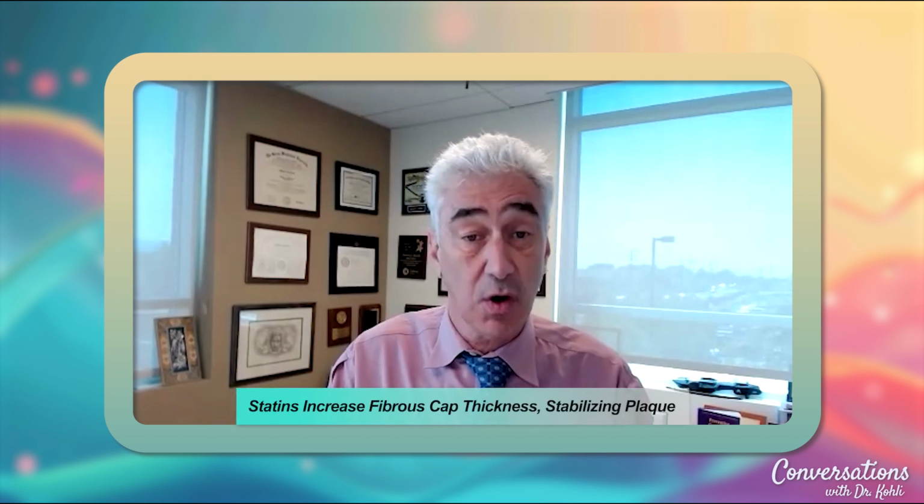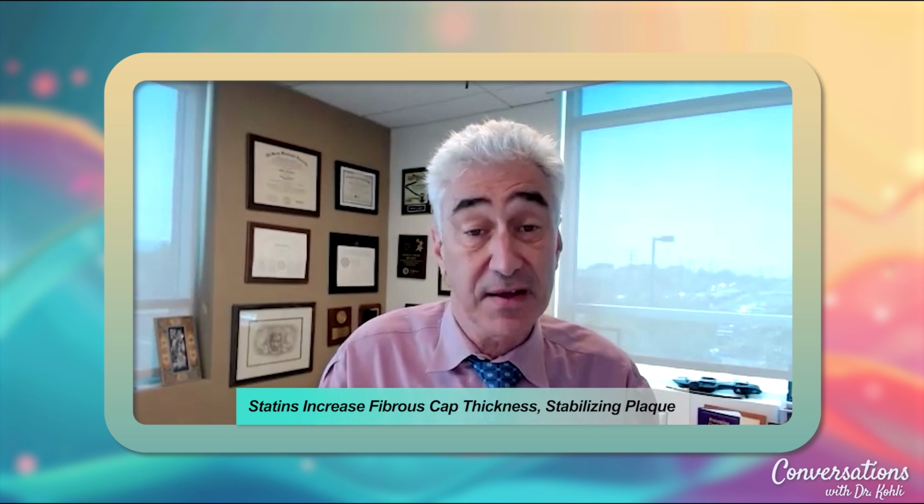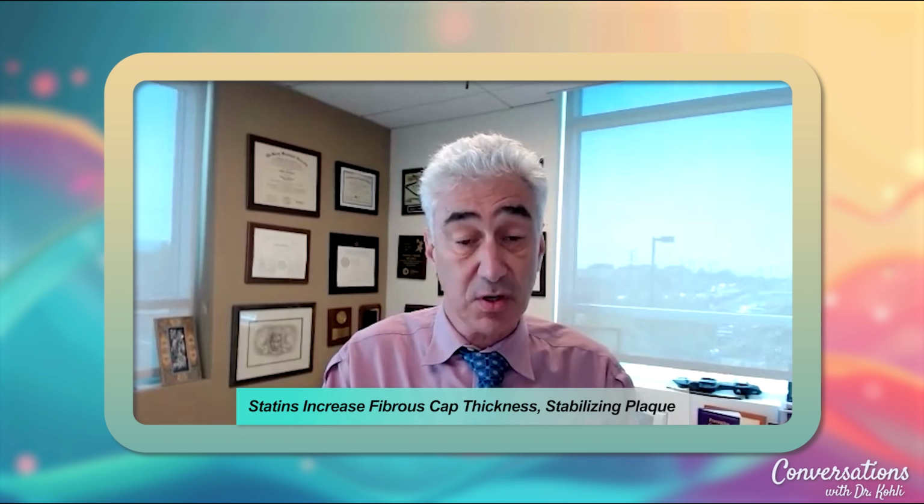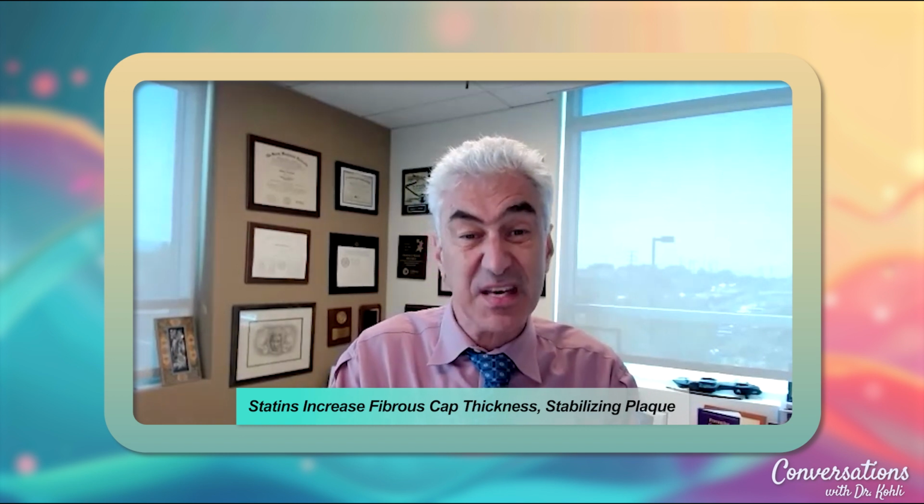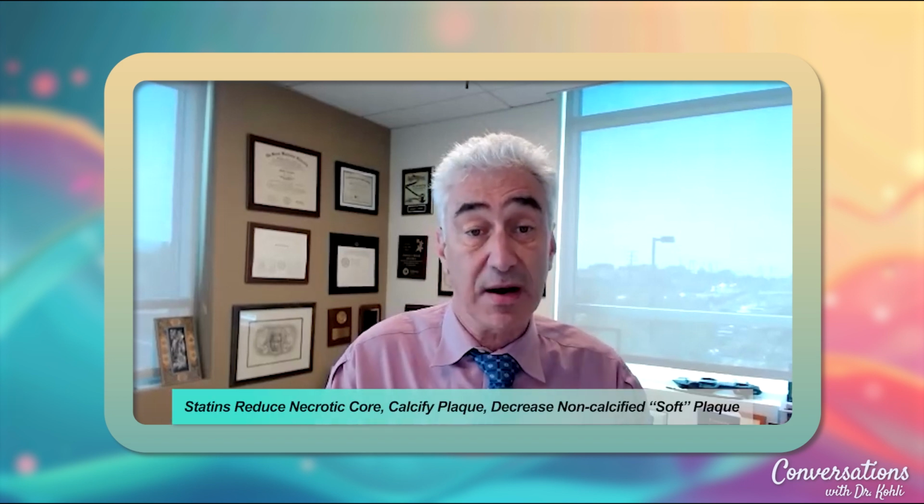It actually walls off that artery, turns that raw egg into a hard-boiled egg and prevents future plaque rupture, because it's all about that fibrous cap and how thick it is, and the thickness of that cap separating the vulnerable plaque from the artery itself is what's important. Now you have statins, they might increase the calcium a little bit, but they get rid of the lipids, they get rid of the soft plaque and the necrotic core.